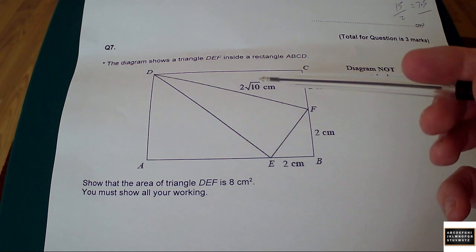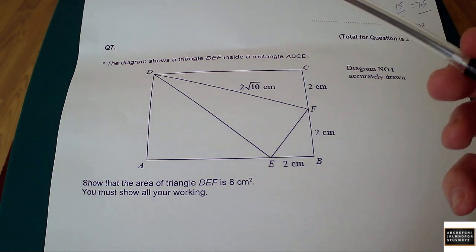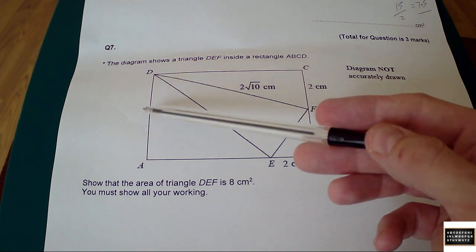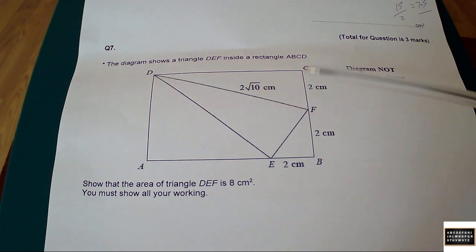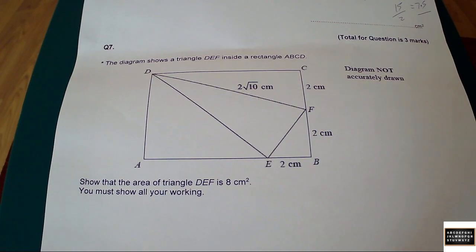Now the key to this question is to make as little assumption as you can, but the key thing is have a strategy, and the strategy will be work out the area of the big rectangle, work out the area of that triangle, that triangle, that triangle, take it away, and what you're left with is in here. Okay, that's the key strategy.